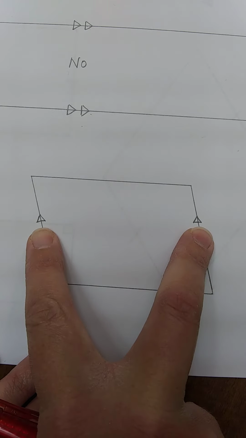And here we have one pair of opposite, and there's no abbreviation for sides. One pair of opposite sides is parallel, that's the symbol for parallel, and congruent. So we can say that one for sure is going to be a parallelogram.